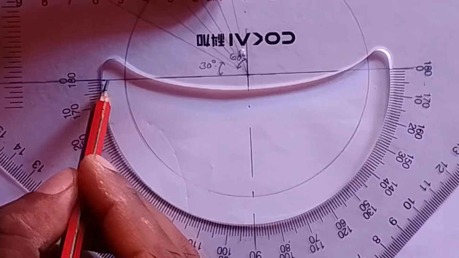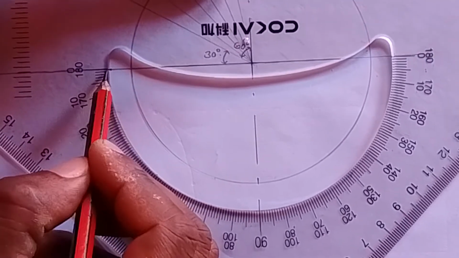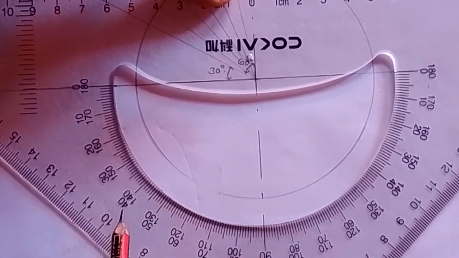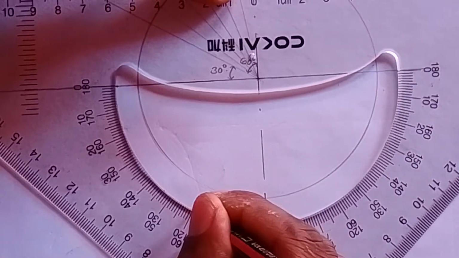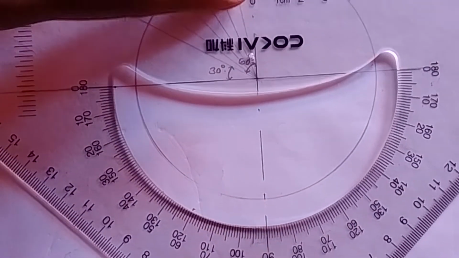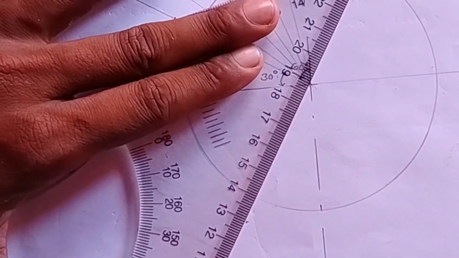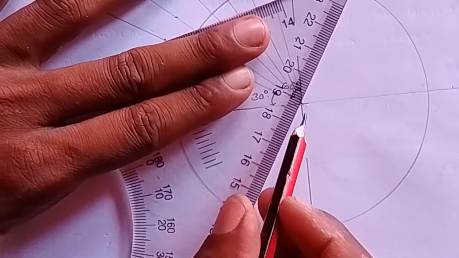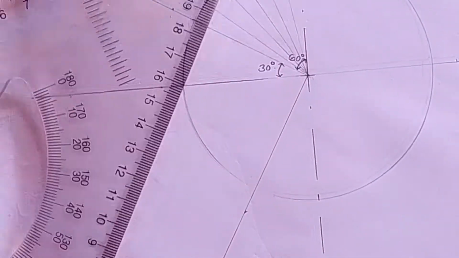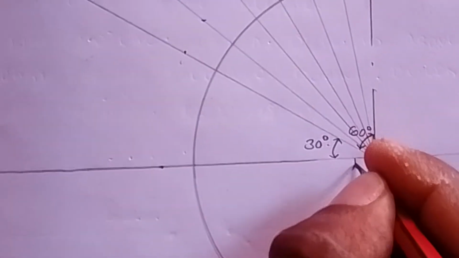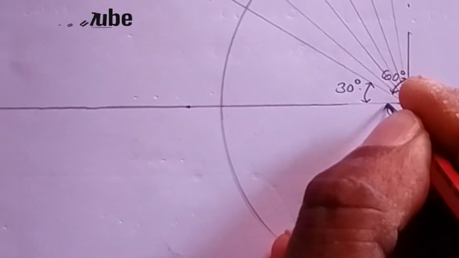So the last point was 30 degrees. From here to here was 30, so this is 0. 1, 2, 3, 4, 5, 6. So at this particular point here, that becomes our 60 degrees, which represents the return stroke. So from here again, like this, draw now, project like that, the return stroke. So these 60 degrees represent the return stroke.